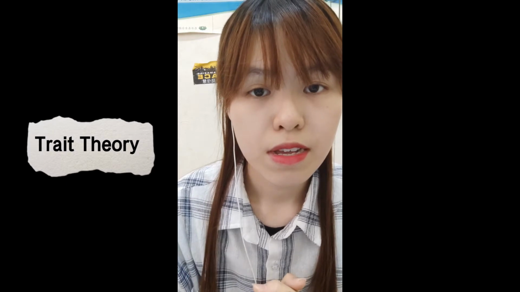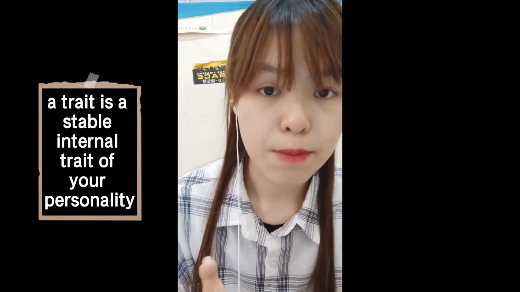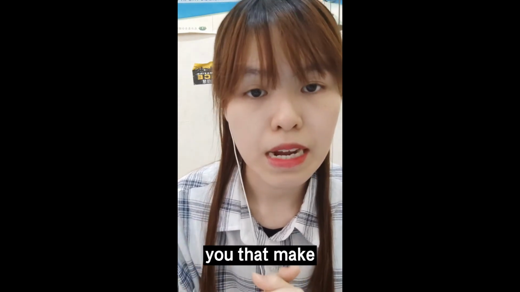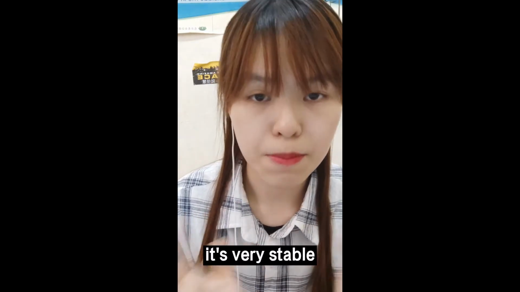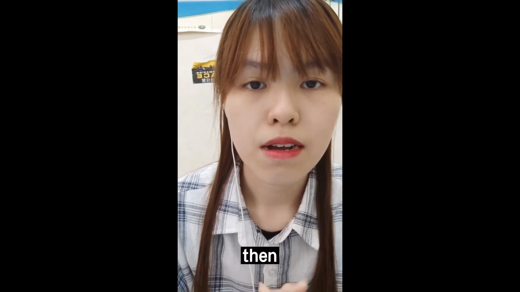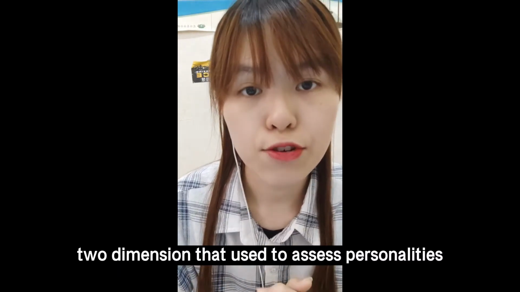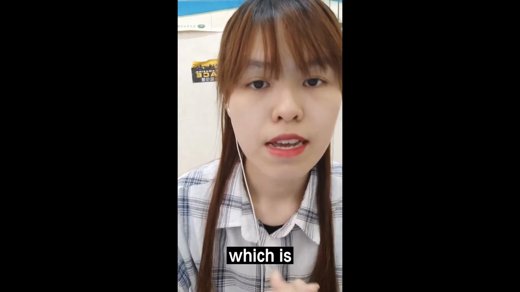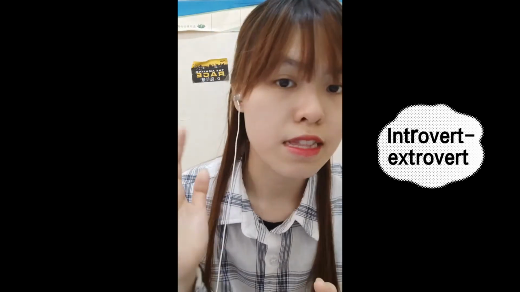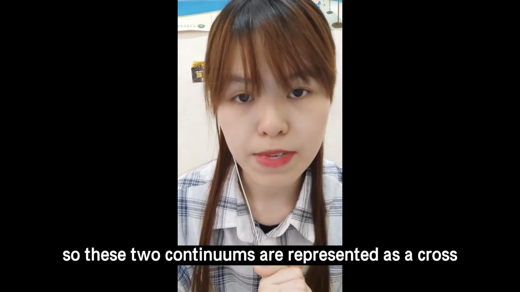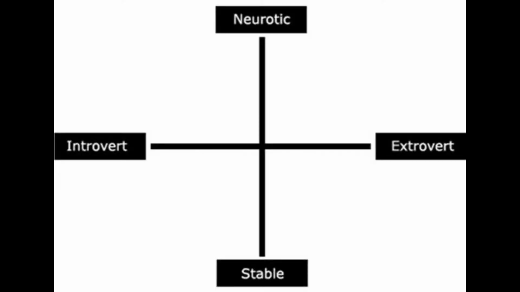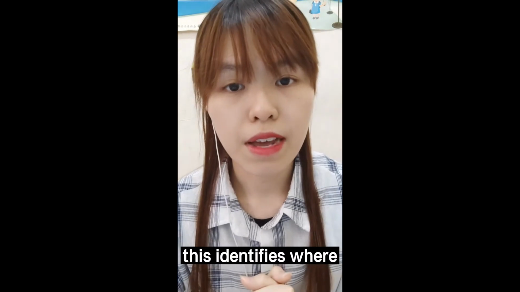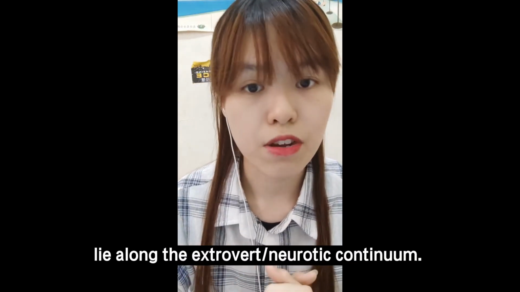Okay, so trait theory. Trait theory says that a trait is a stable internal part of your personality, so that is a part of you that makes up your personality and is very internal. So it's not affected by the environment, it's very stable. And then this theory has two dimensions used to assess personality, which are introvert-extrovert, and the second is stable-neurotic. So these two continuums are represented as a cross where personality can be plotted, like on a graph. This identifies where elite athletes lie along the extrovert-neurotic continuum.